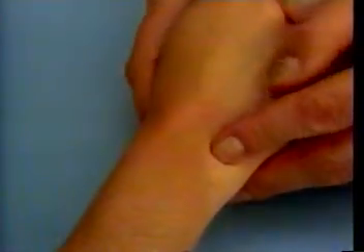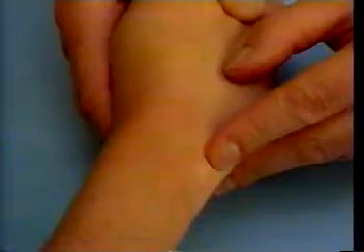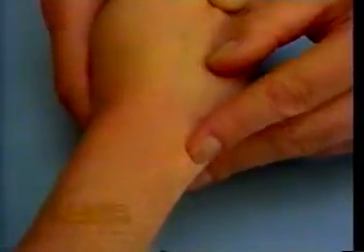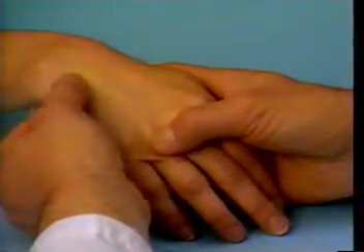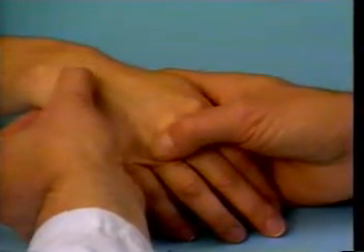Triquetrum. Place the wrist in radial deviation and just distal to the ulnar styloid, the position of the triquetrum is localized. Hamate. More distally, articulating with the base of the fourth and fifth metacarpals, the region of the hamate bone is localized.